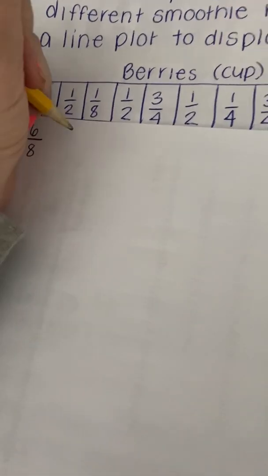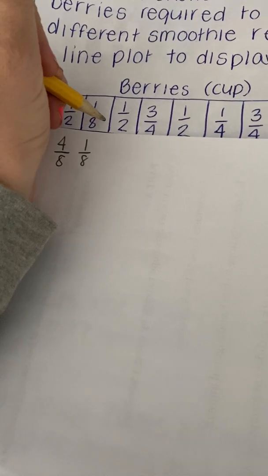So I know 3/4. If I'm making 3/4 into 8, 4 times 2 is 8, 3 times 2 is 6. So 3/4 is 6/8. I know that 1/2 would be 4/8, but if I didn't know, I would just say 2 times what is 8. So 2 times 4 is 8, so 1 times 4 would be 4. 1/8 I can leave because it's already in eighths. 1/2 I just did is 4/8.